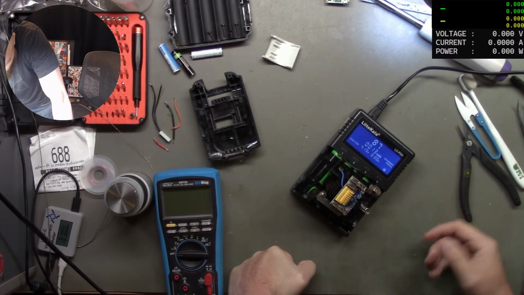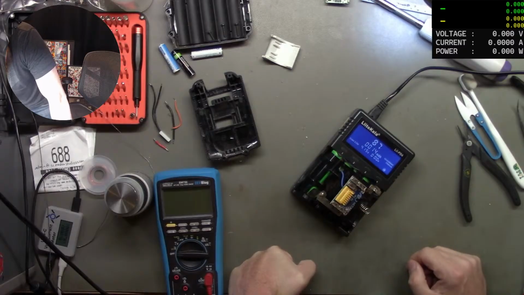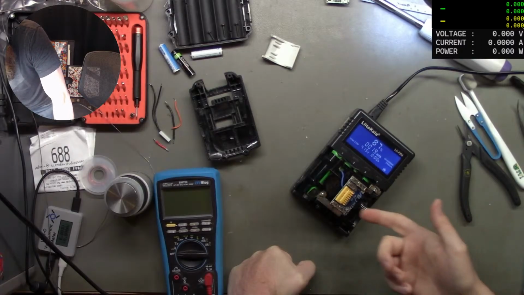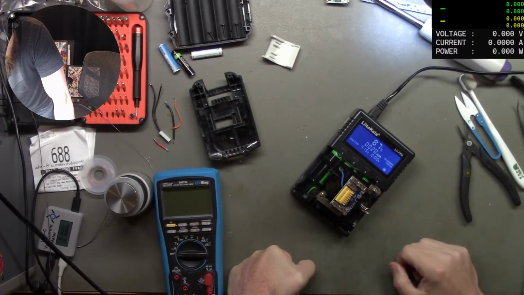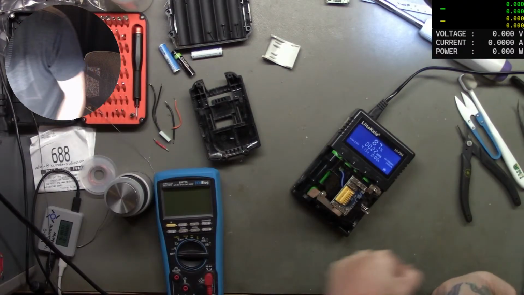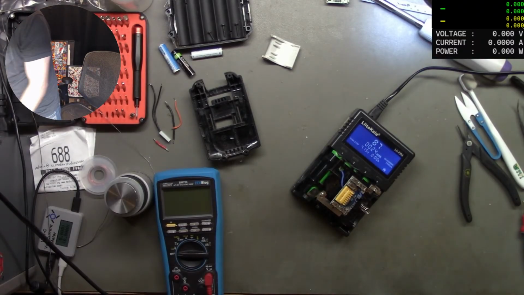Why wouldn't it work? The connectors are all lined up in the case and connecting. It slid in pretty well to the charger.